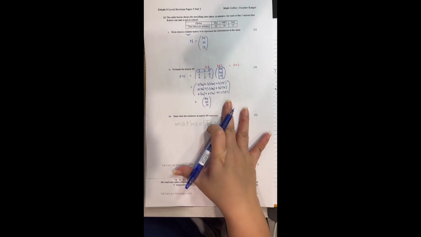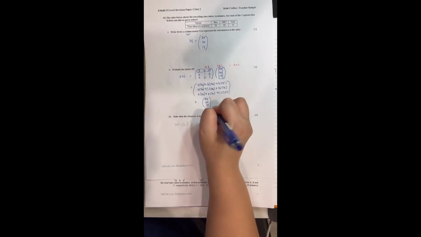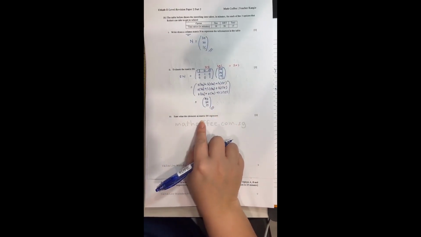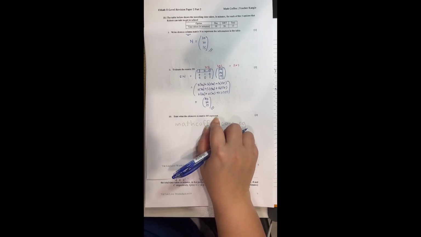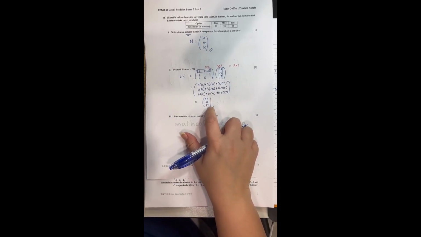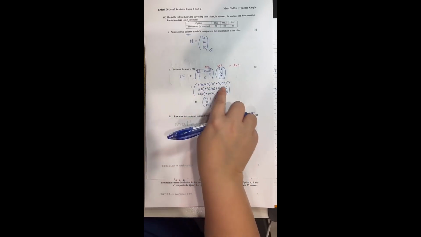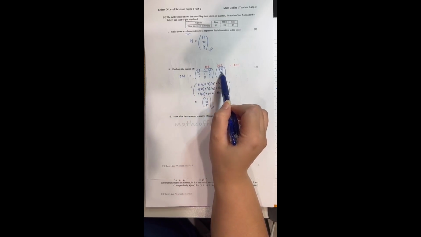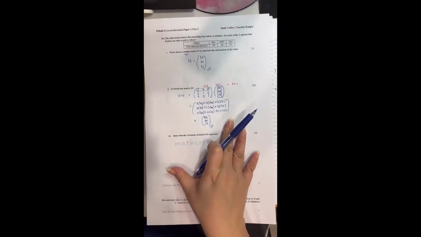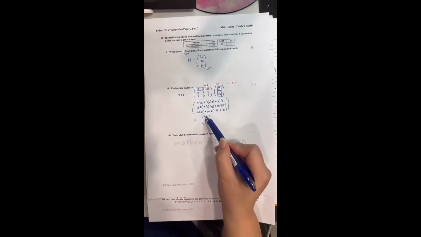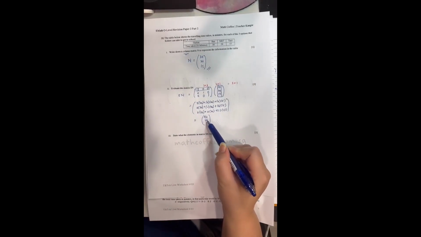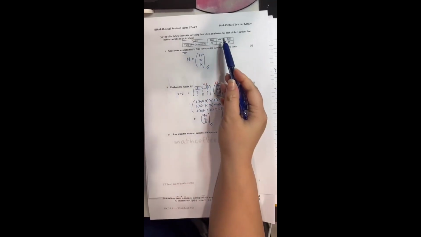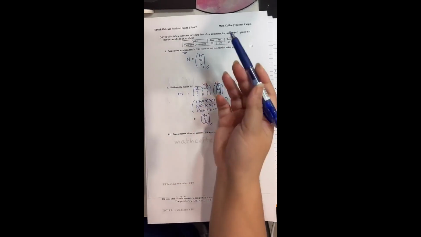Okay, let's move on. Next, they always like to ask this question. After you're done with this matrix multiplication, they ask, state what the elements in the matrix Sn represent. In other words, they're asking you what is 90, what is 20, and what is 15. Sometimes you just look at what they do here, then you will know. So when they do 3 times 30 plus 0 times 20 plus 0 times 15, it's actually finding this first number, which is for bus. This second number is for MRT, and then the third number is for taxi.